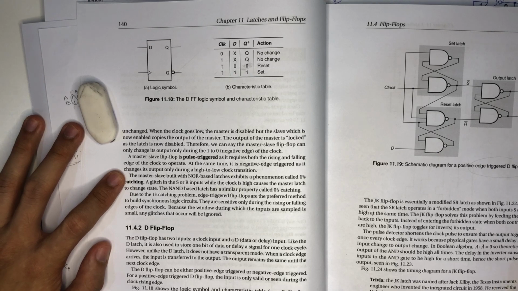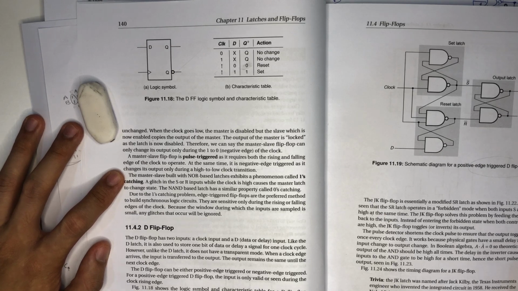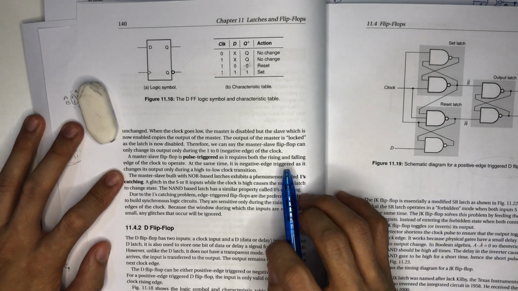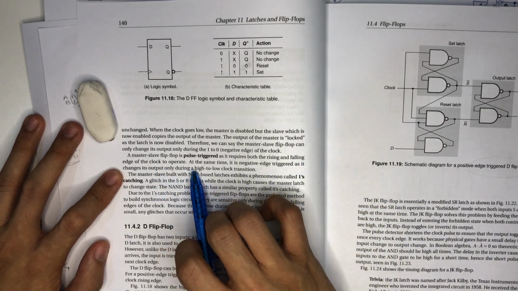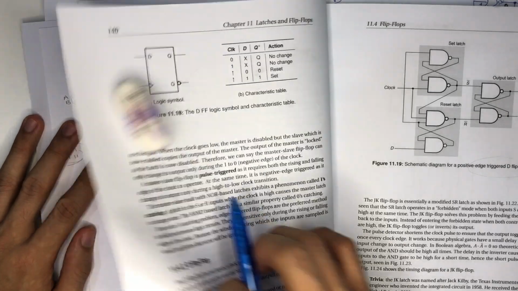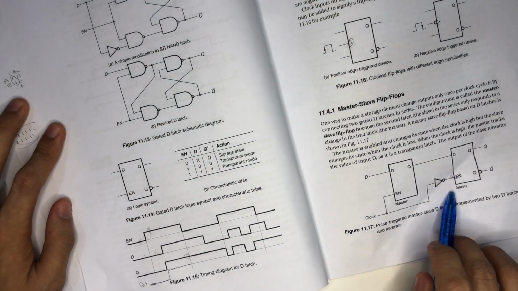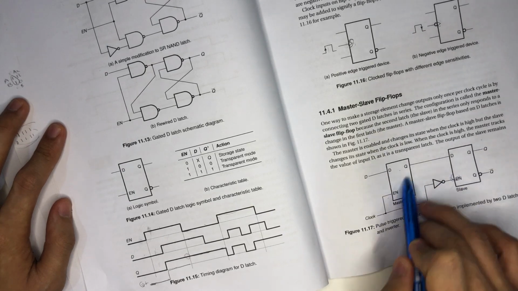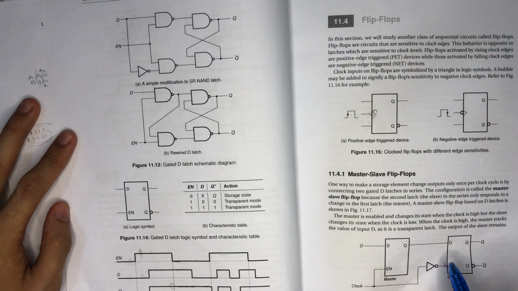Contradictory with the slave, to enable it will require the falling edge of the clock. At the same time, it is negative edge triggered, and changes output only during the high to low clock transition, because this one only changes if this is enabled. This one is enabled, which is negative.